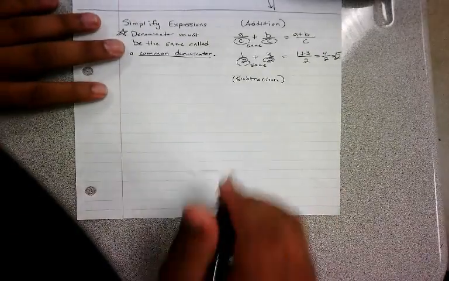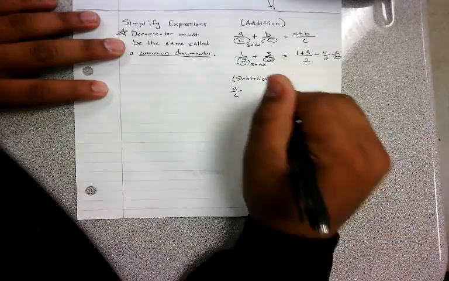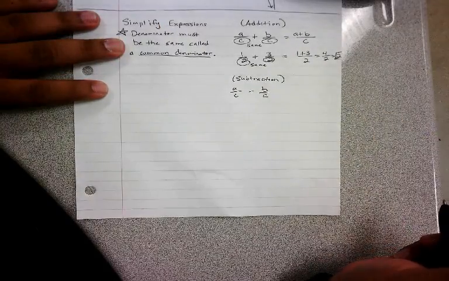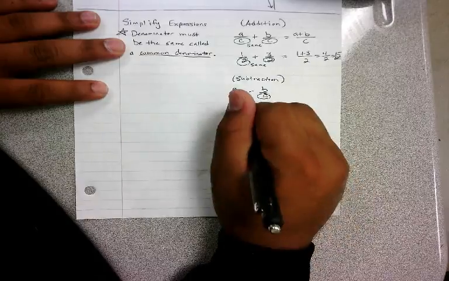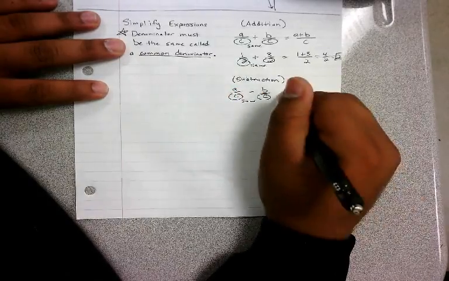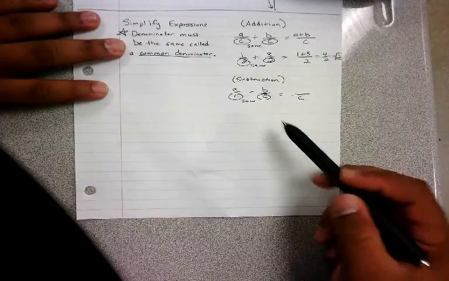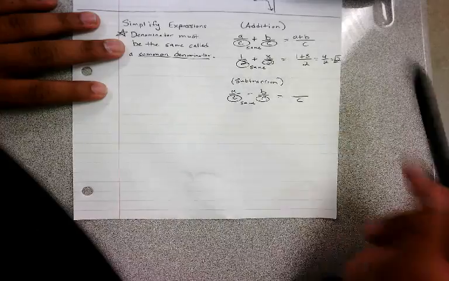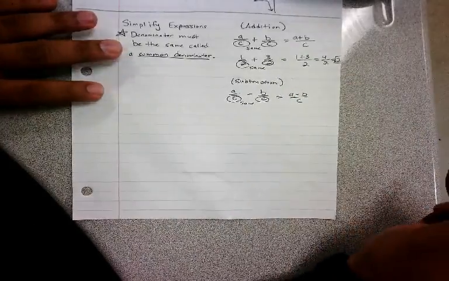So I have A over C minus B over C. My denominators are the same, so they stay the same in the answer. The only thing that changes is that up here it's addition, obviously, so it's A plus B. Over here it's going to be A minus B.